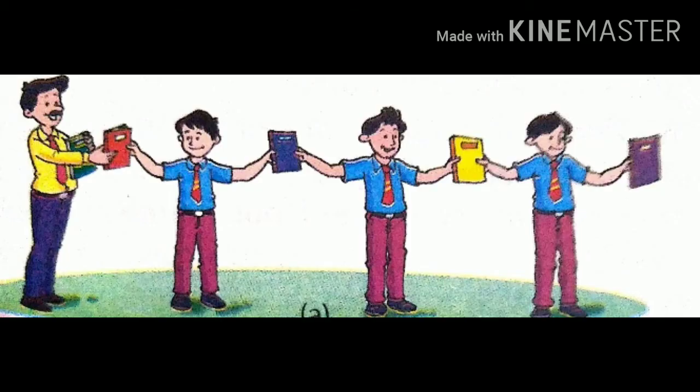Imagine your teacher has to distribute notebooks to the students in the class. He can hand over the notebook to the first student and ask him to pass it on to the next student. The next student passes it on to the next student and so on. In this way, the last student can receive his notebook without actually moving from his place.